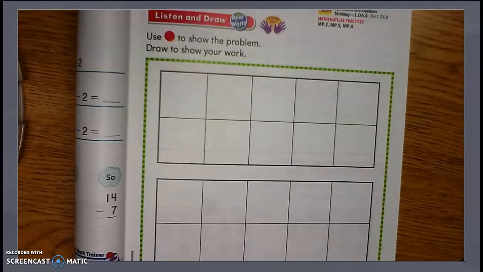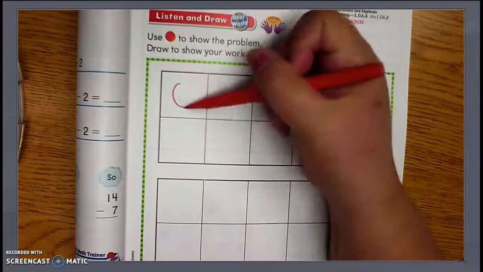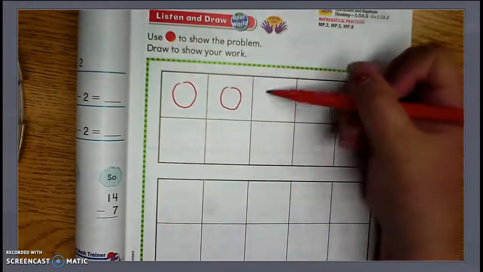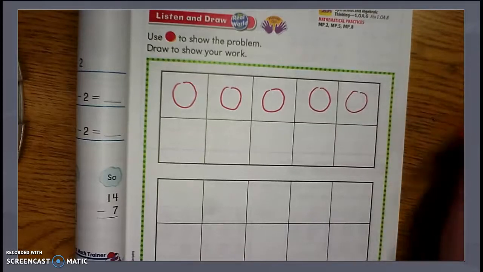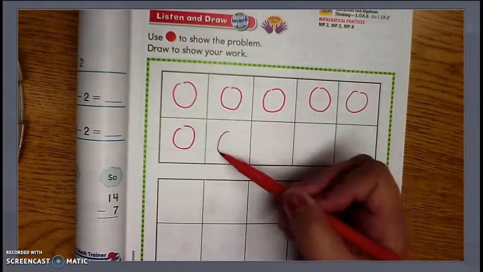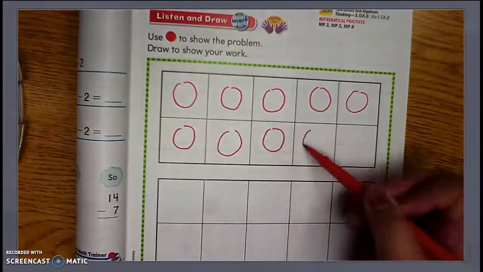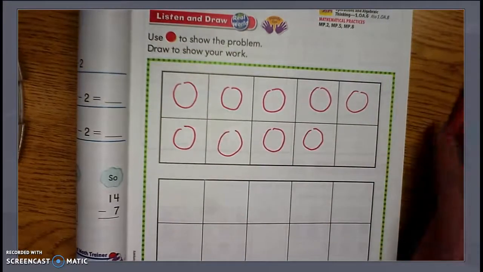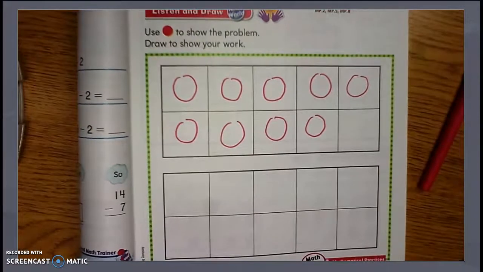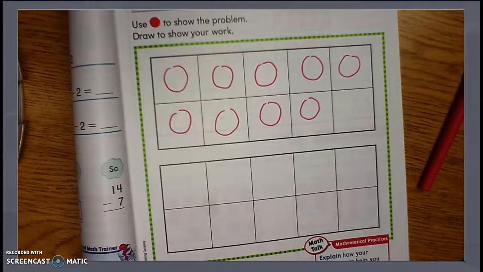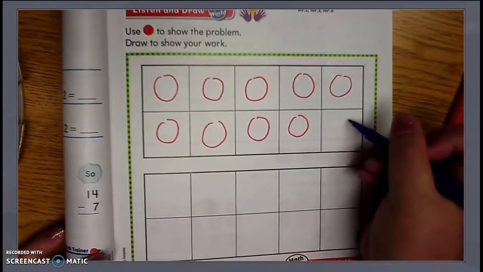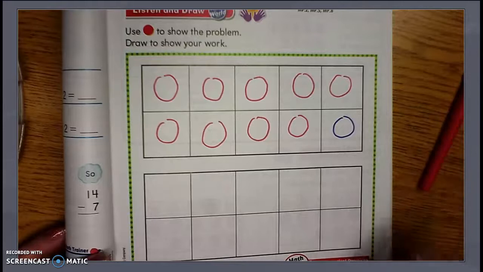So Austin has 9 red counters in the first 10 frame. So we're going to have 9 red counters. So I have 1, 2, 3, 4, 5, 6, 7, 8, and 9. So for the next one, it says that we're going to have yellow counters, but I don't have a yellow marker, so I'm going to use a blue one. So then we're going to put one more in the 10 frame.